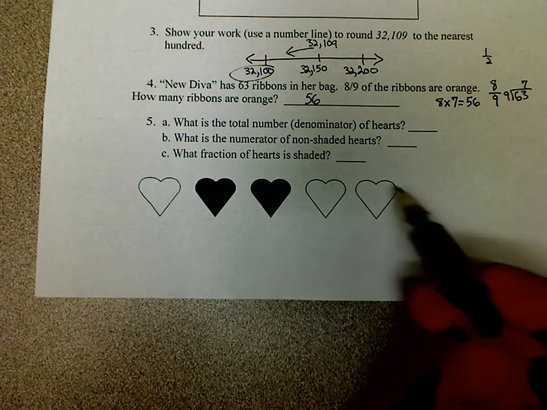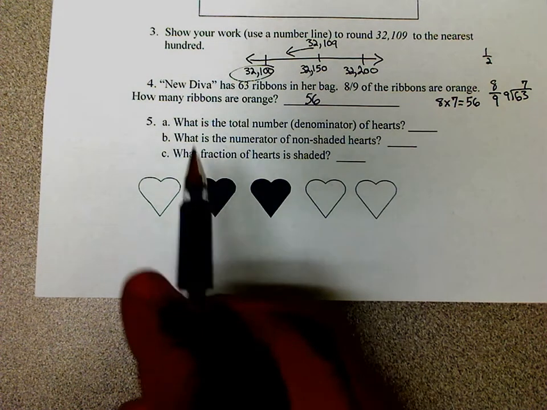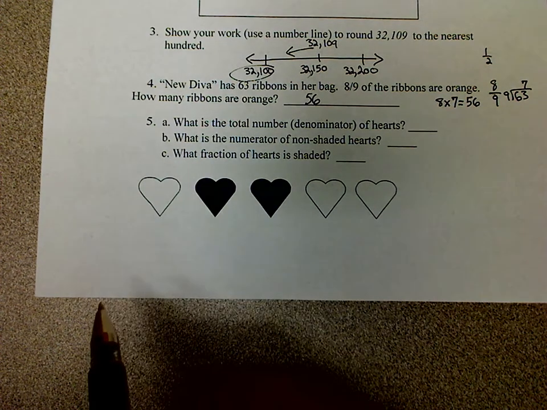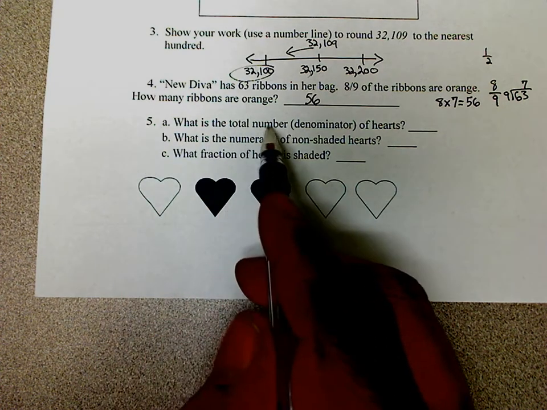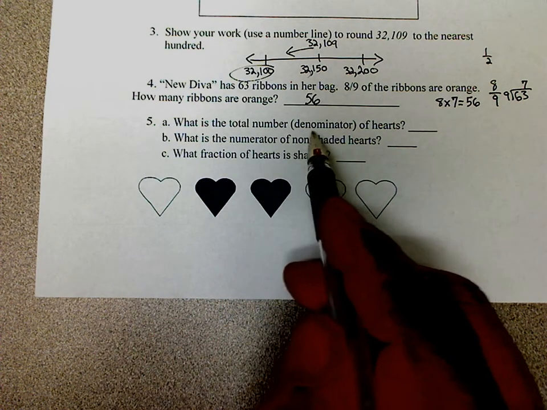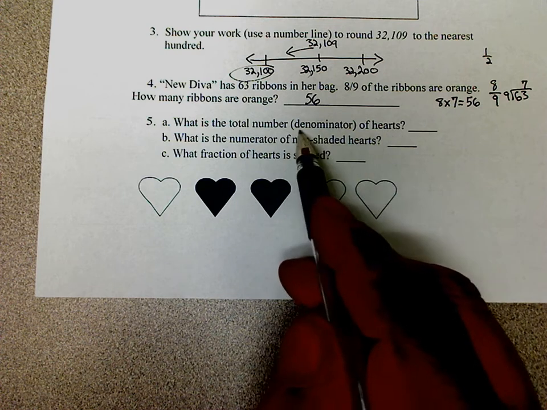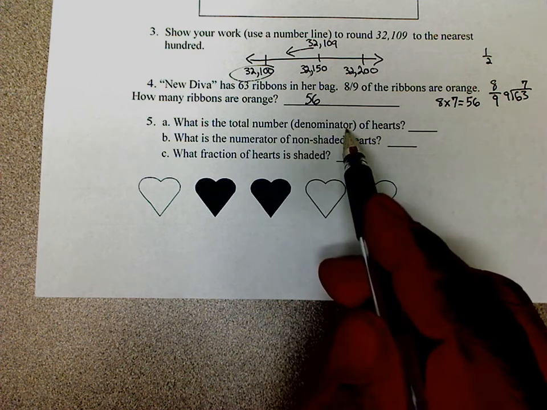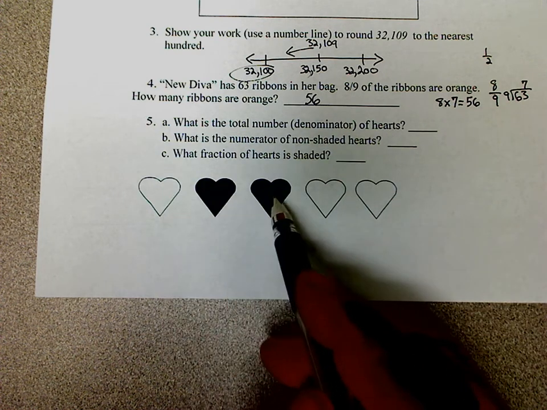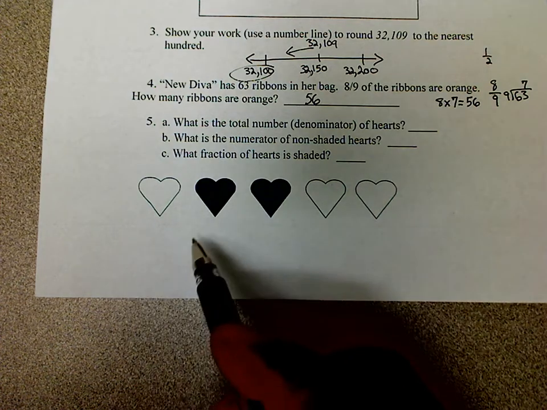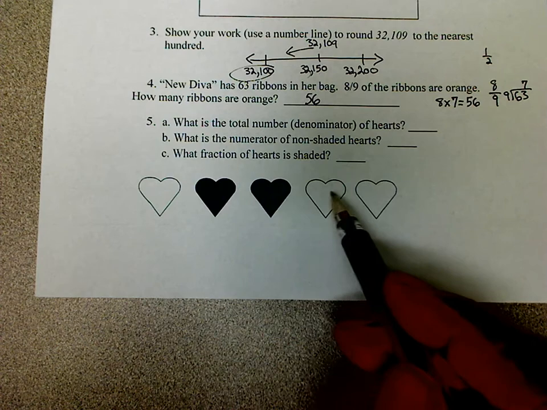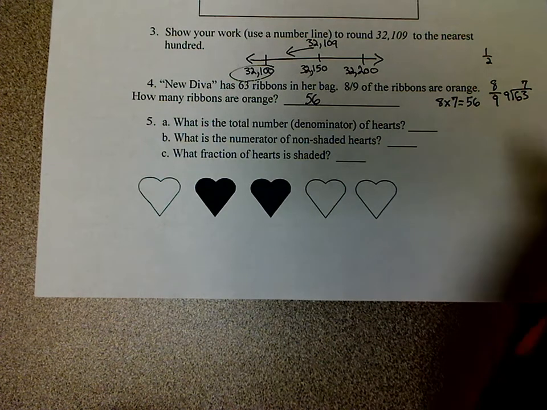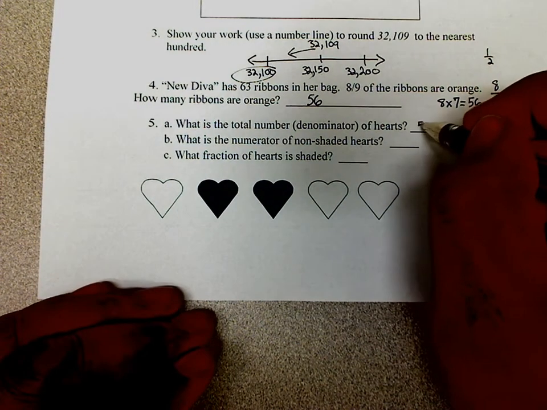So now that you have identified what you see, let's see if we can answer some of the questions they may ask. Part A. What is the total number, denominator, of hearts? Remember, a denominator tells you how many equal parts there are in all. And these are equal because they are the same size heart. So what is the total number that you see? 1, 2, 3, 4, 5. So the total number of hearts is 5.